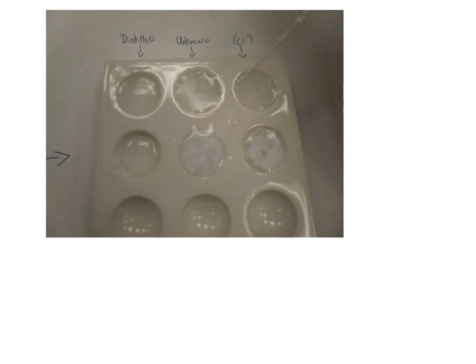Here you can see what happened after we added a few drops of silver nitrate solution. The solution known to contain chloride ions, of course, precipitated the silver chloride, and our unknown shows the same result. A white precipitate has formed, which indicates that our unknown does indeed contain chloride ions as well. The distilled water, as expected, does not show any reaction, as it does not contain any ions.